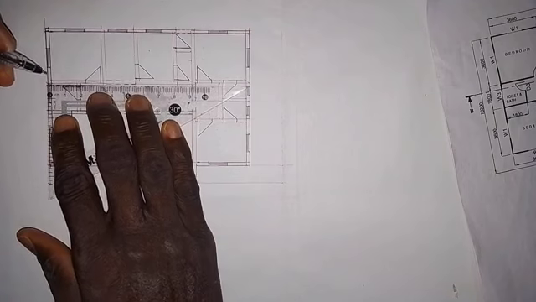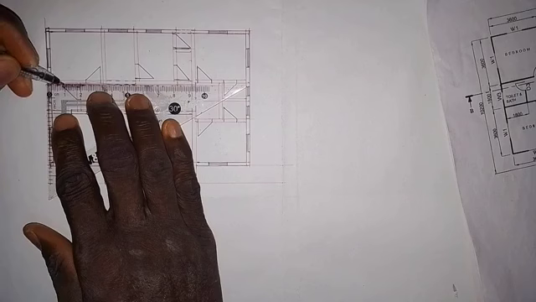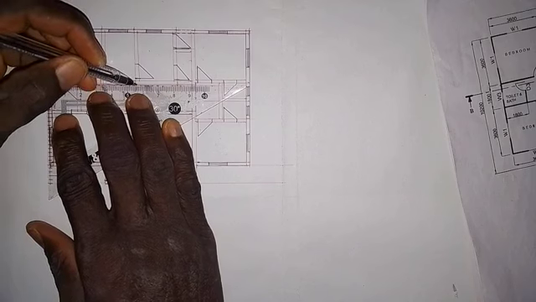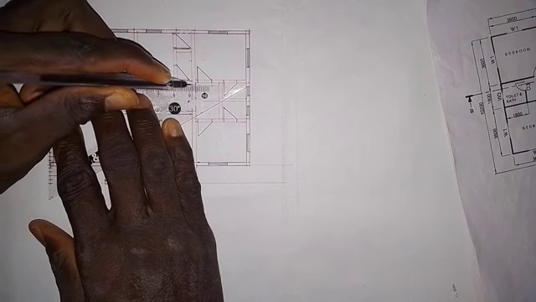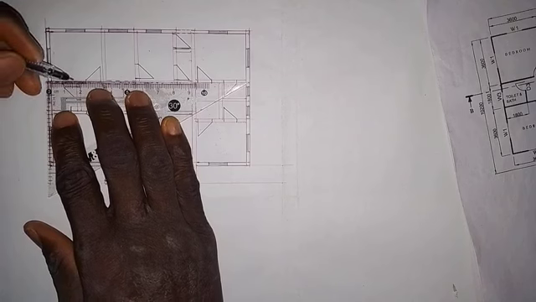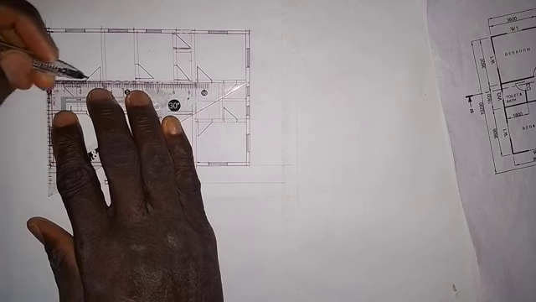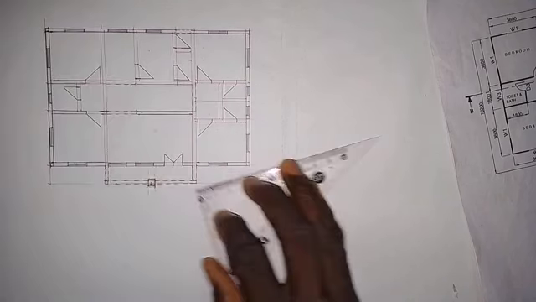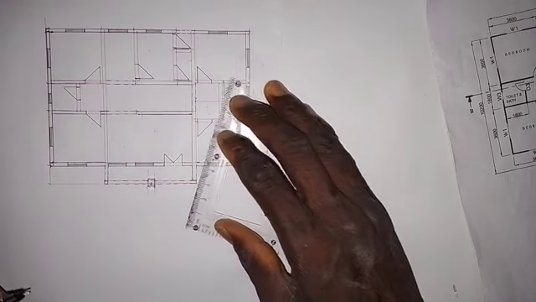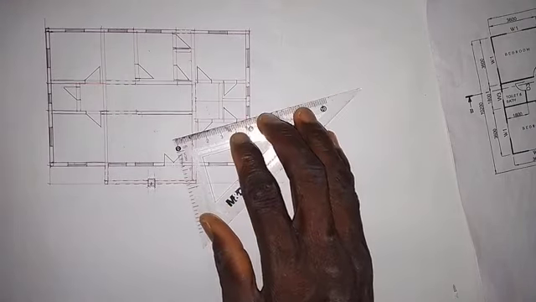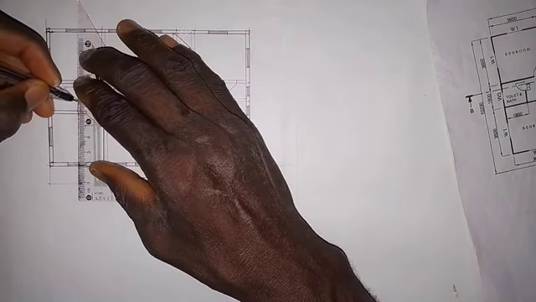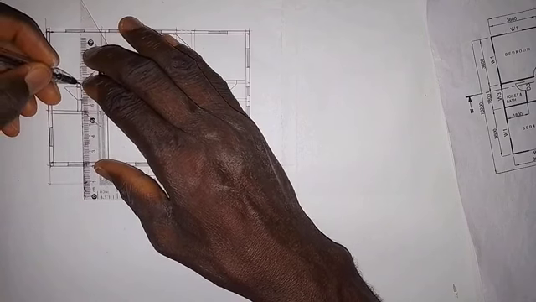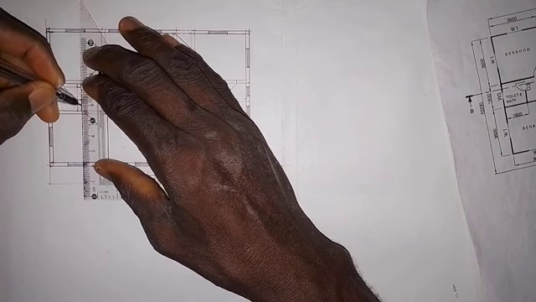Let's come here and do the same thing. We also have a door here on this side. Okay, there's a beam there, so we need to avoid it. So coming here also we do the same thing. Alright, so we have taken that. So let's do this one. There is one here. Alright, so we have taken that one.